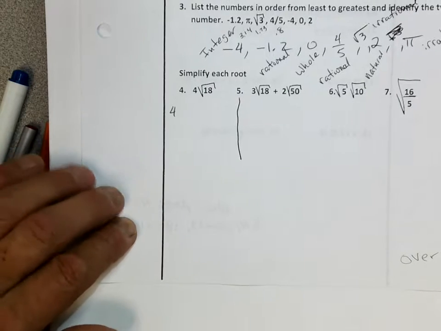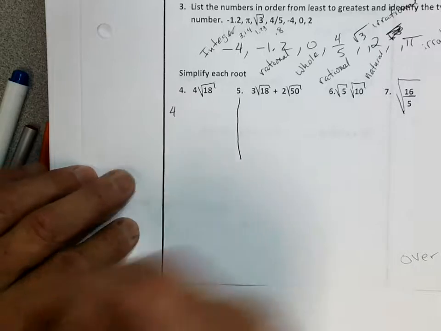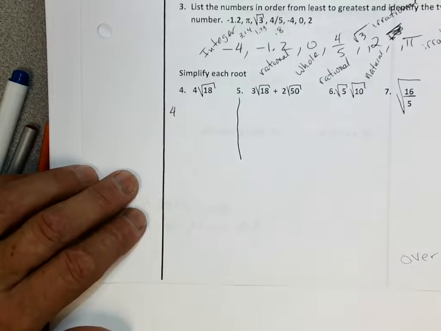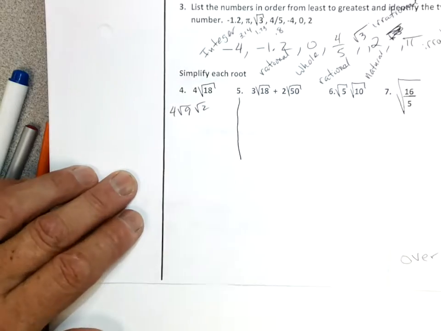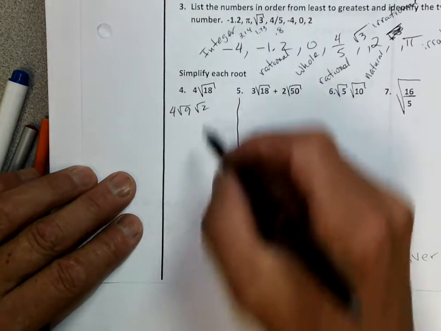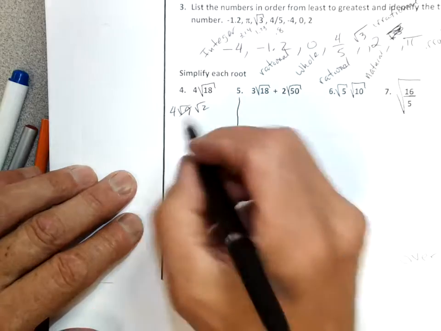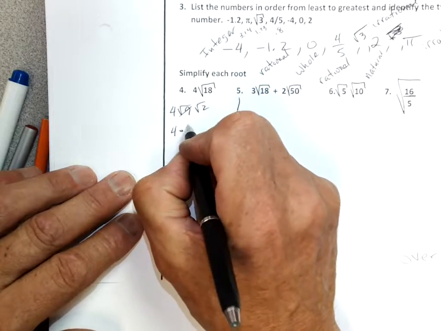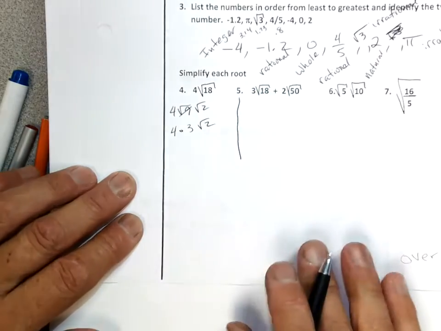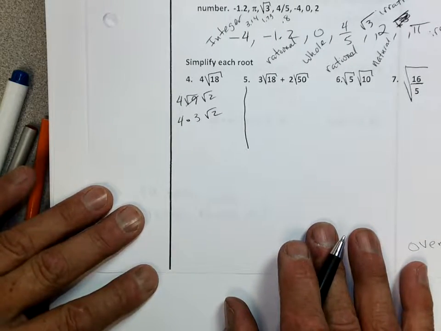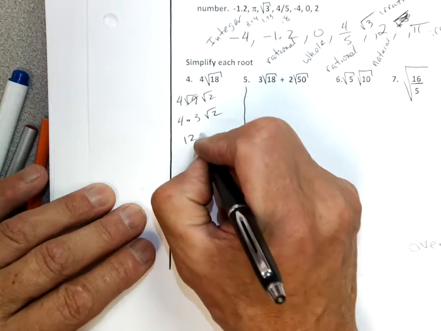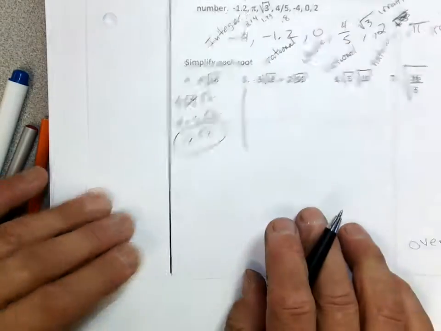I need to write those back down, don't I? 9 and 2. Do you want me to write those back up again later? Okay, 9 and 2. Square root of 9, square root of 2. We like those because there is a square root of 9, right? If I take the square root of 9, I get 3, so I get 4 times 3 times the square root of 2. And 4 times 3 is 12 square roots of 2. Thumbs up?